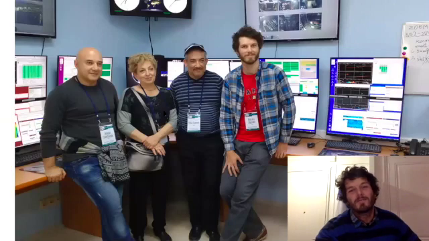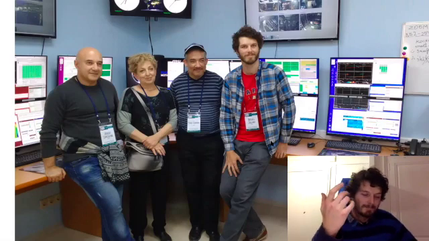This is a picture of me with some Israeli teachers. I joined with a group from Israel, from a gifted school there. And this is in a control center for one of the accelerators, so we're in front of all these monitors here.